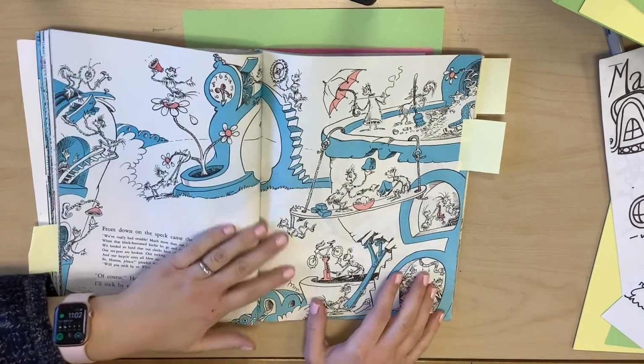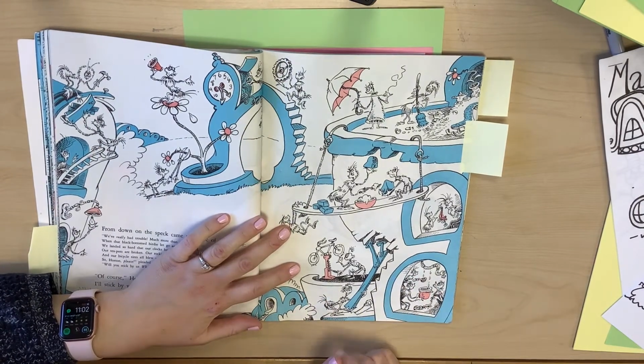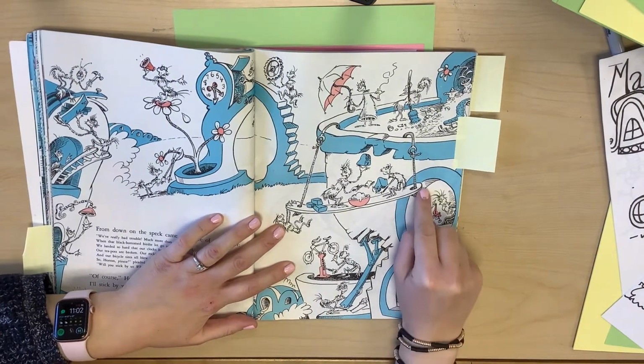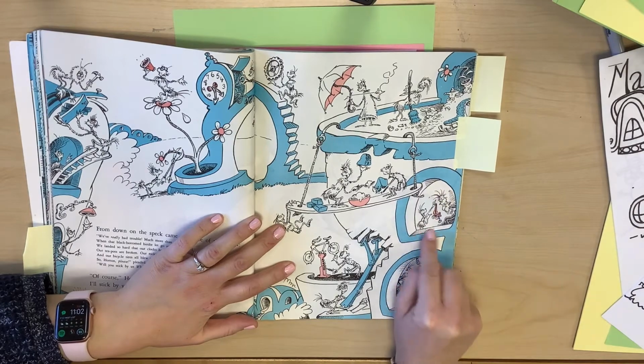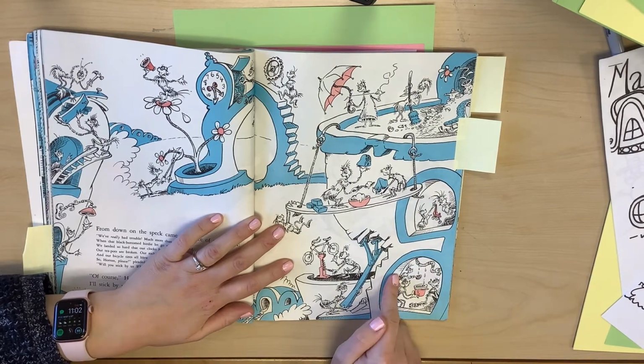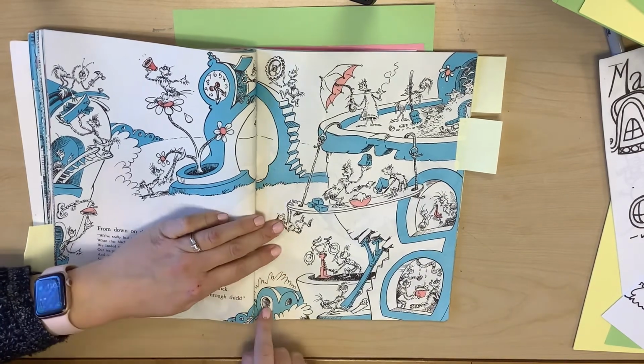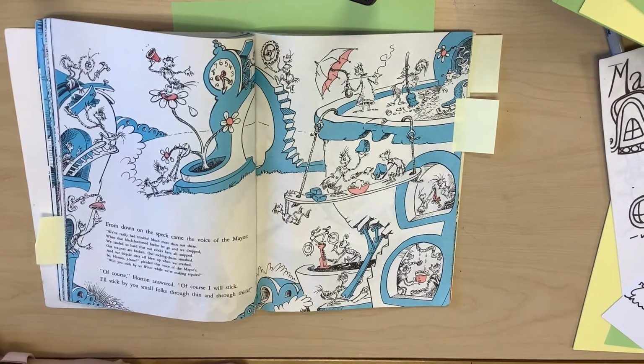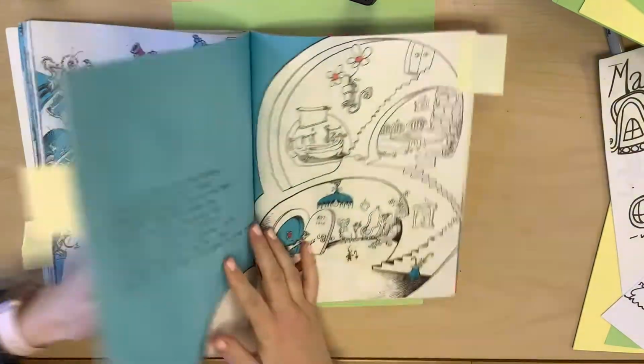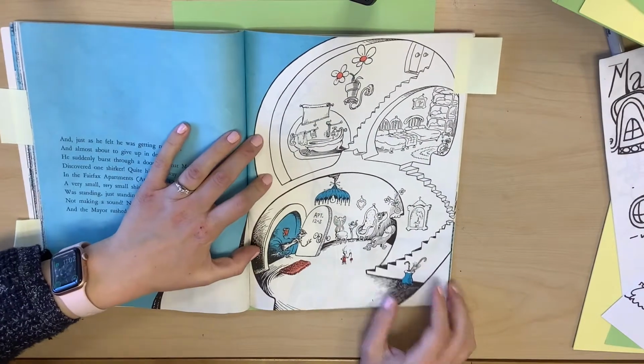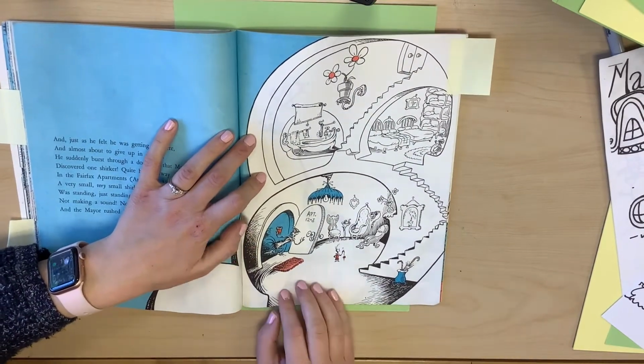Let's look for that in Horton Hears a Who. You can see he uses the hatching to make it look a little bit more 3D. Here we go, we'll see it down here as well. Let's see, here's another page for it. And this could give us some cool ideas for when we get ready to draw our house too.